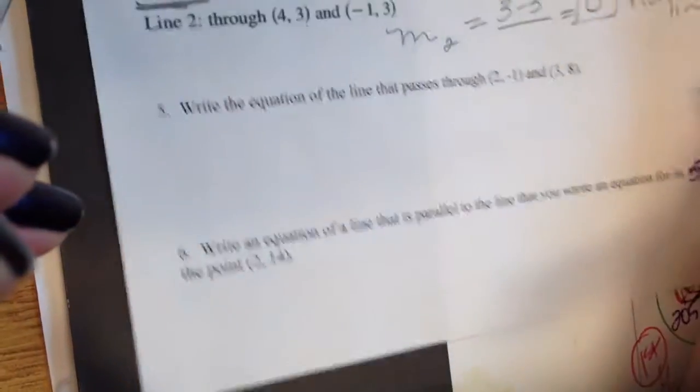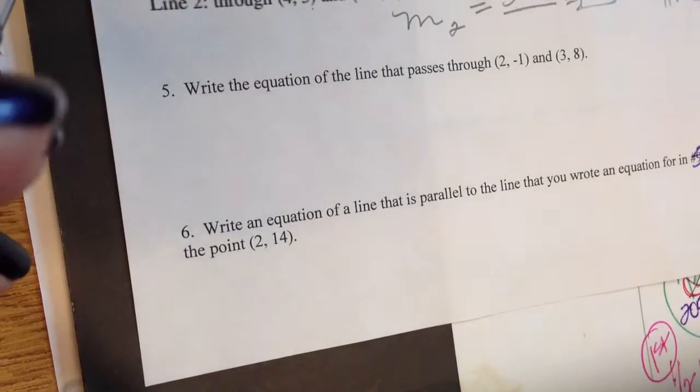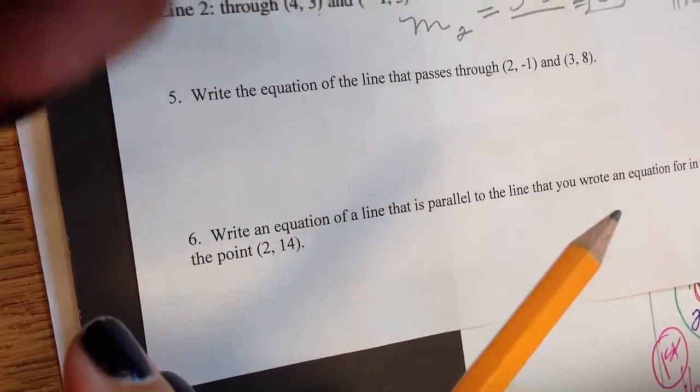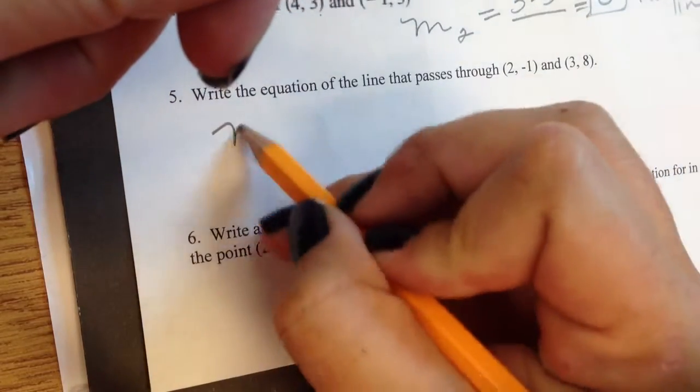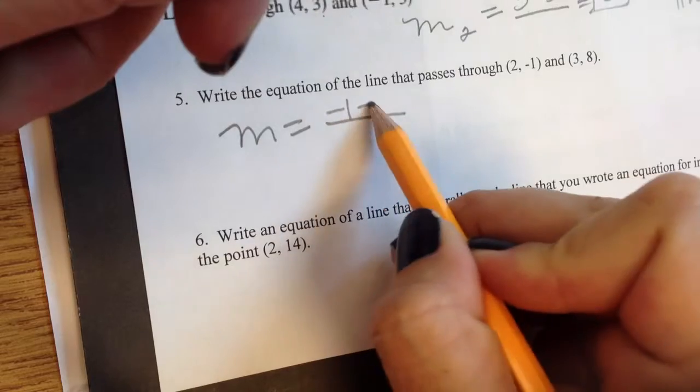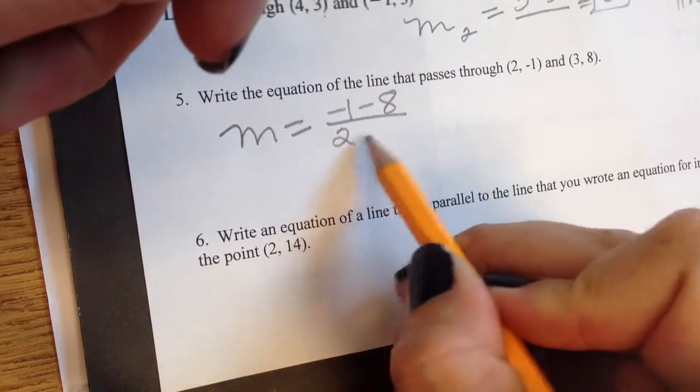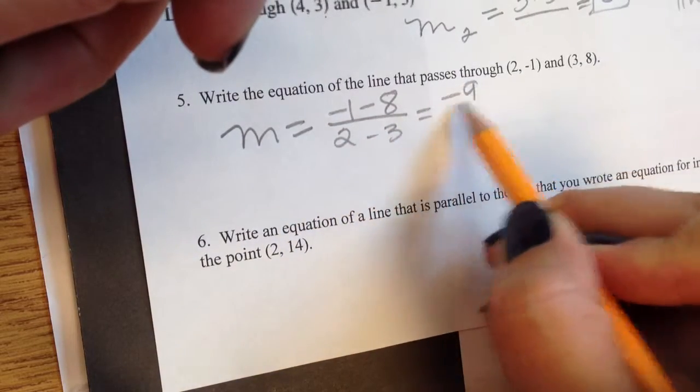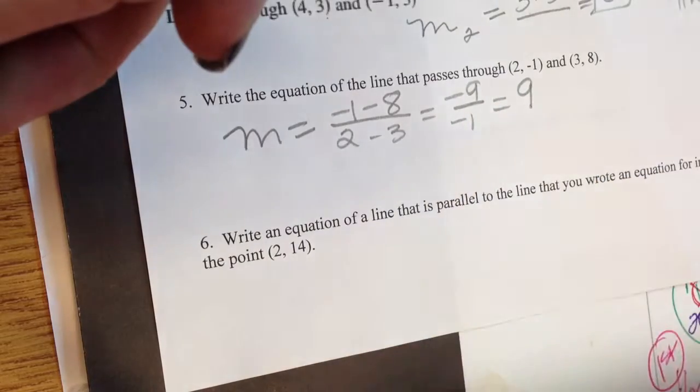Write the equation of the line that passes through (2, -1) and (3, 8). First thing, I'm going to use point slope form, but the first thing that I'm going to do is find what the slope is. -1 minus 8 over 2 minus 3. -9 over -1, my slope is positive 9.